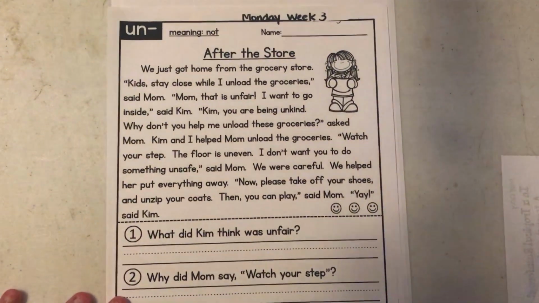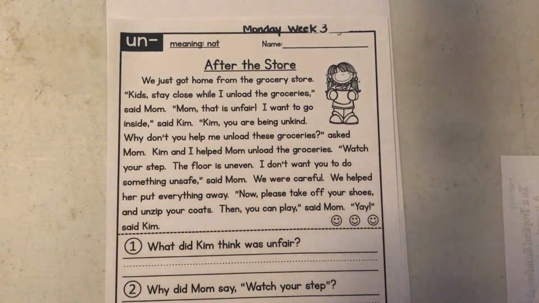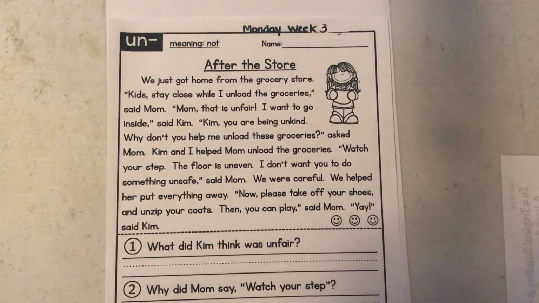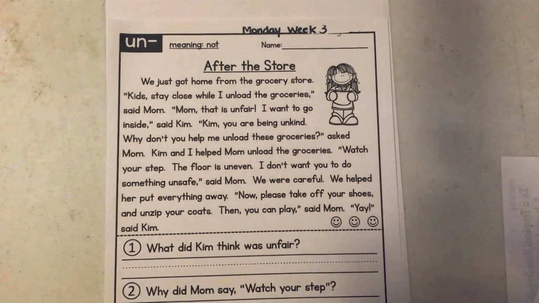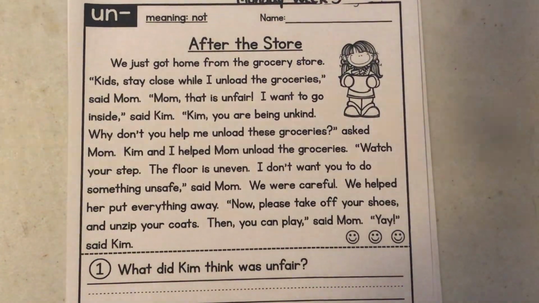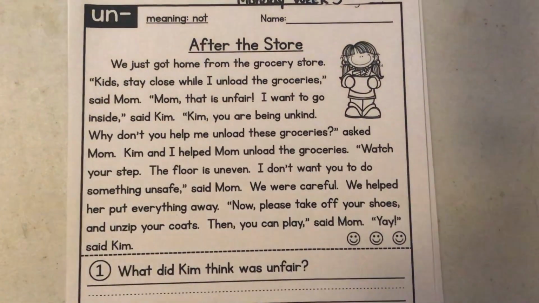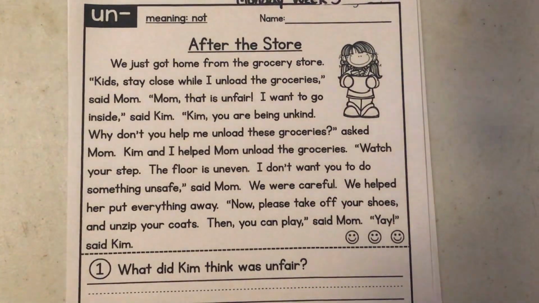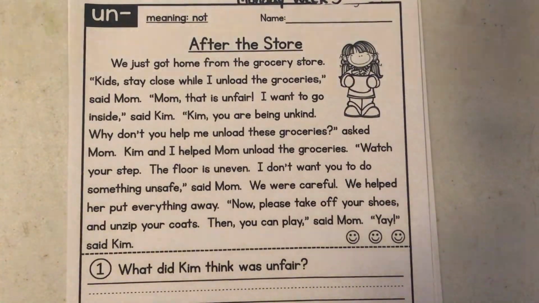Let's look at our paper. You are going to use a highlighter. If you don't have a highlighter, you can underline all of the words that have the prefix un at the beginning of the word. So let's go through and I'm going to do it with you.